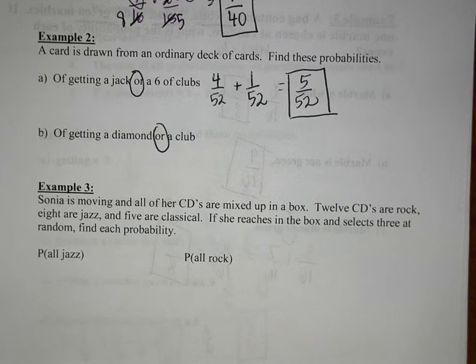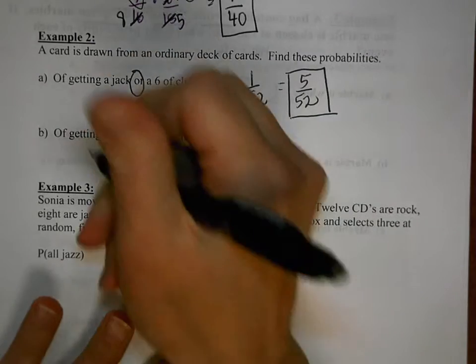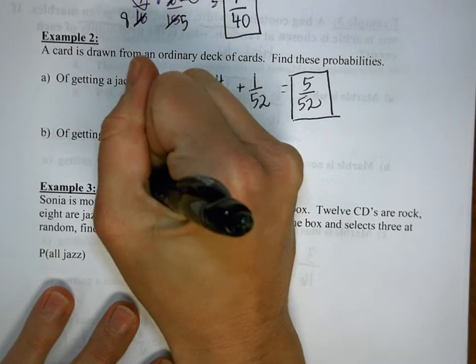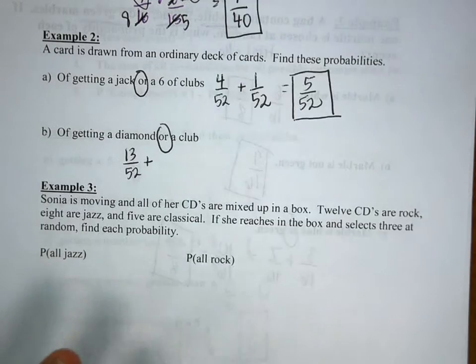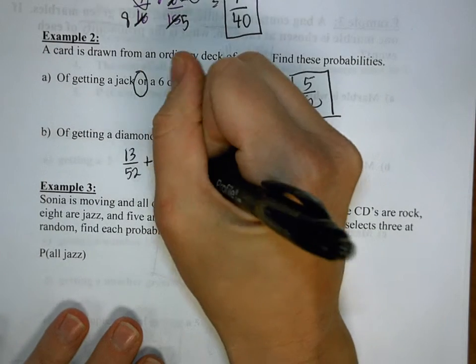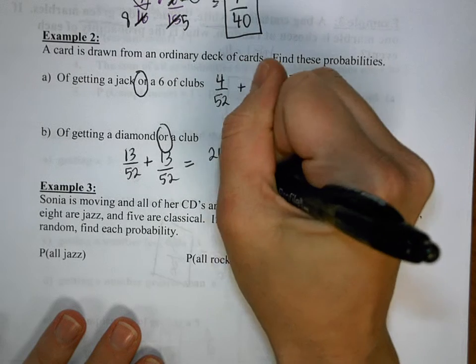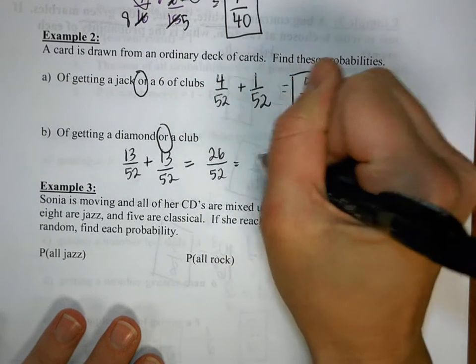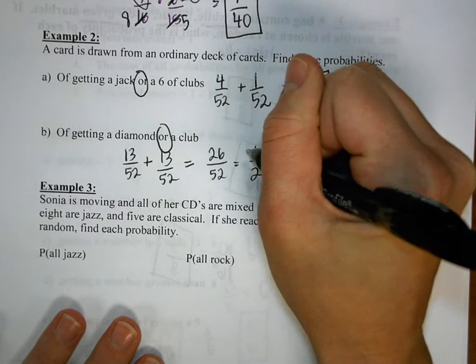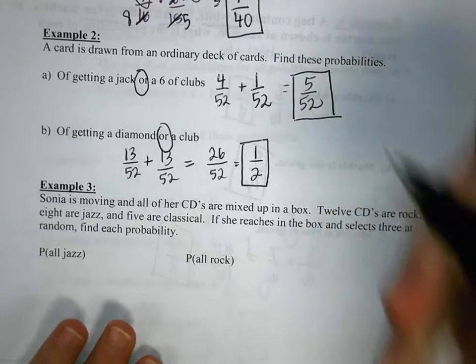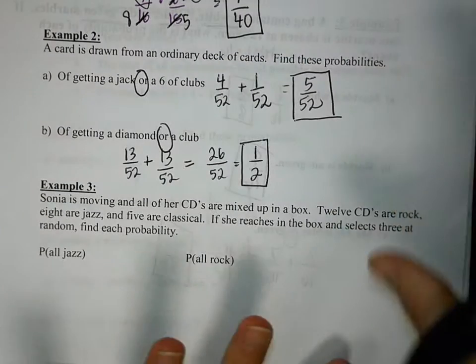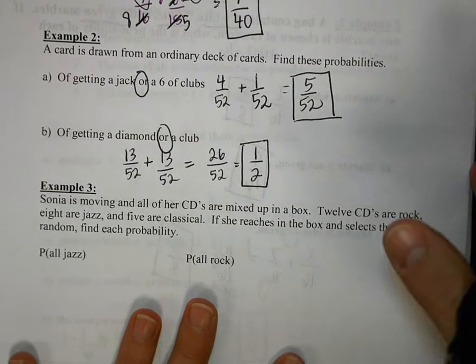Okay, so what's the probability of getting a diamond? Good. 13 out of 52. Or means plus. And how many clubs are there? 13 out of 52. Do any of those overlap? No. So you have 26 out of 52, which reduces to 1/2. Good. Okay, moving on, unless we have a question.